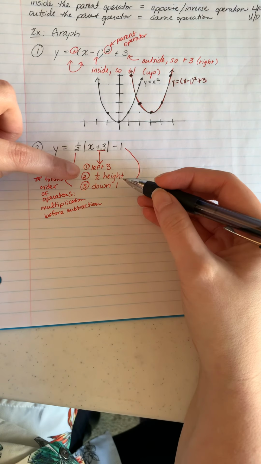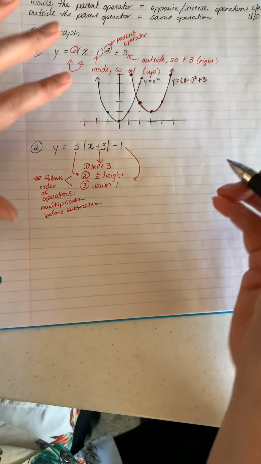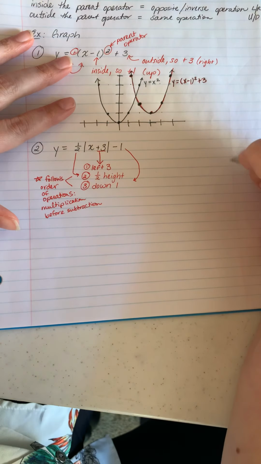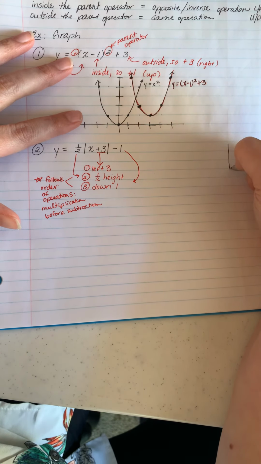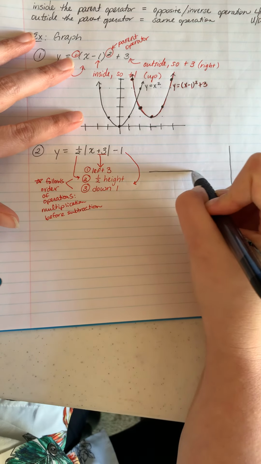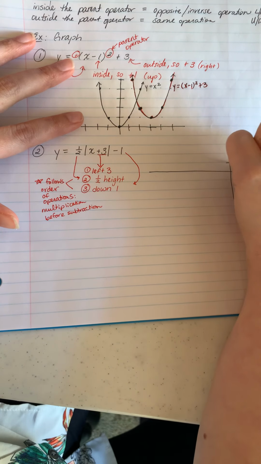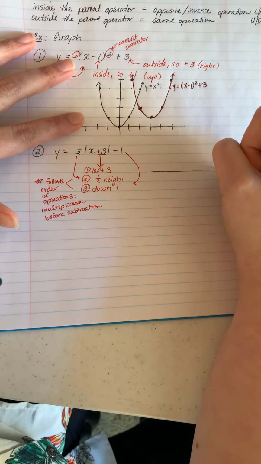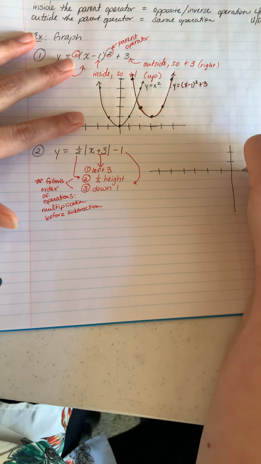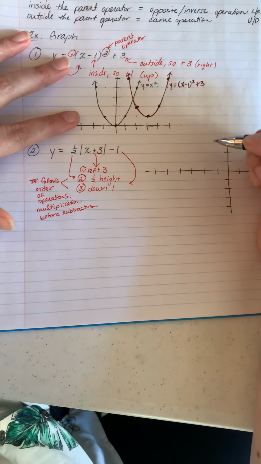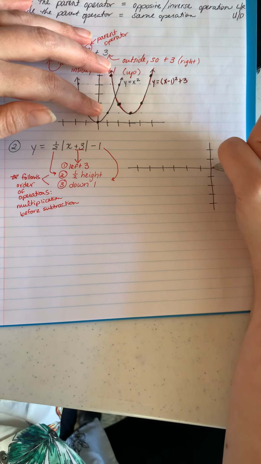We're going to be going down and left, so I'm going to need more room this way than anywhere else. So I'm going to put my y-axis like here. And hope that's enough room. 1, 2, 1, 2, 3, 4, 5, 6. 1, 2, 1, 2, 3, 4. Okay. So now first we draw a parent function.